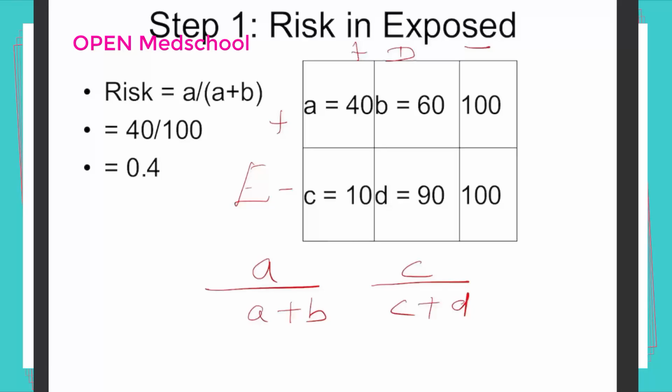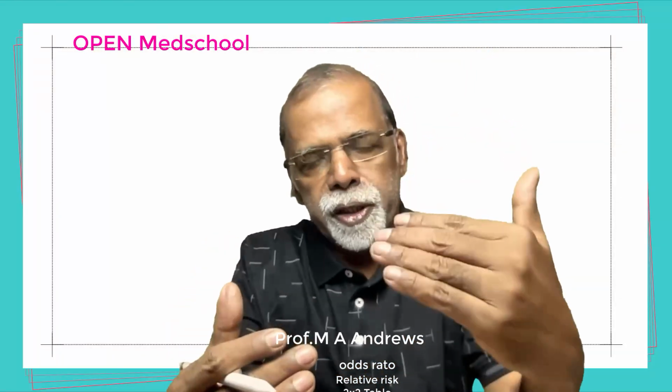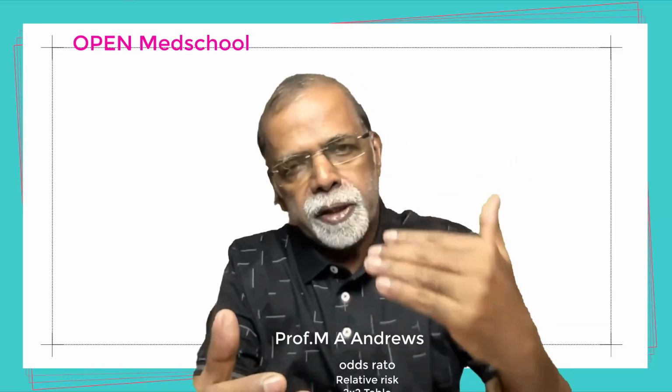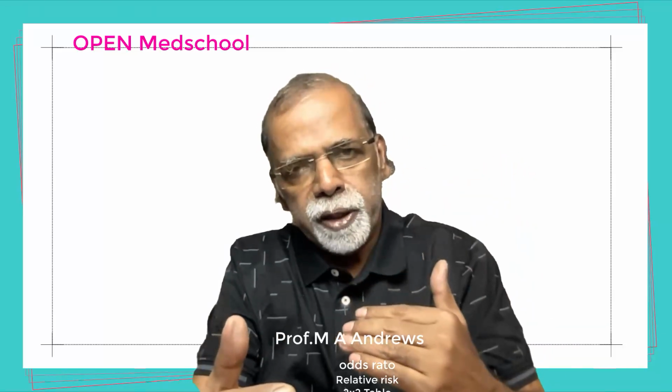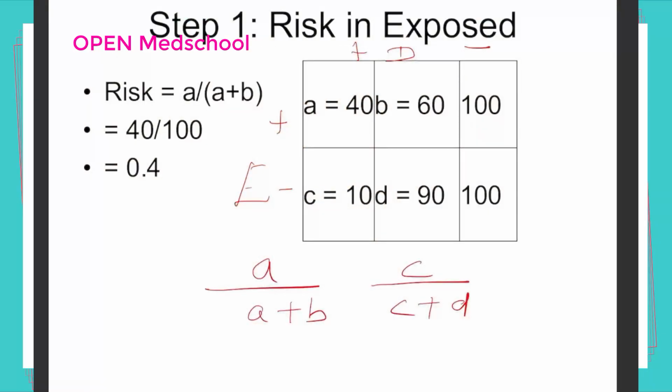So you identify the risk in the smokers for developing cancer, and also you identify the risk in the non-smokers. Again, look at the table. So first you calculate the risk in the exposed group. That will be A divided by A plus B. The risk in the non-exposed group will be C. C is the number of cancer patients among the non-exposed group.